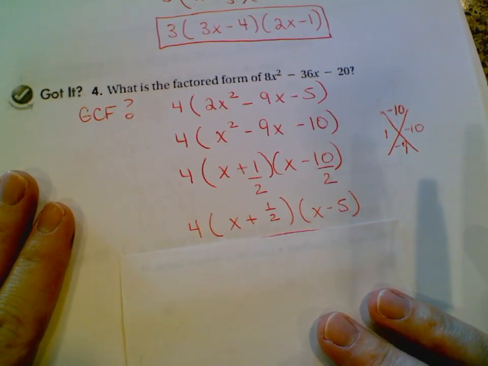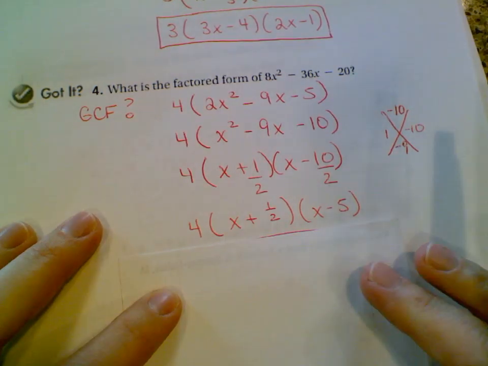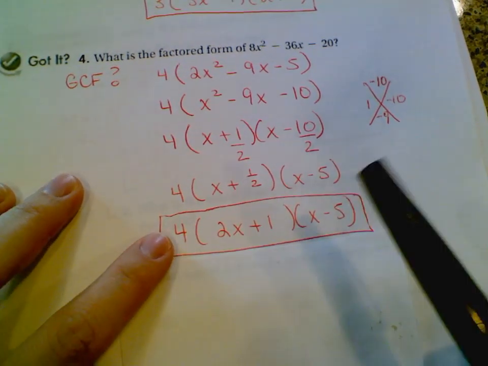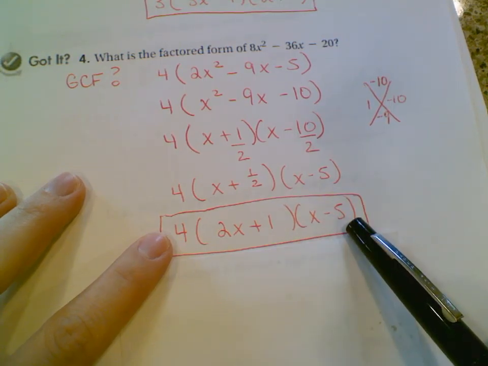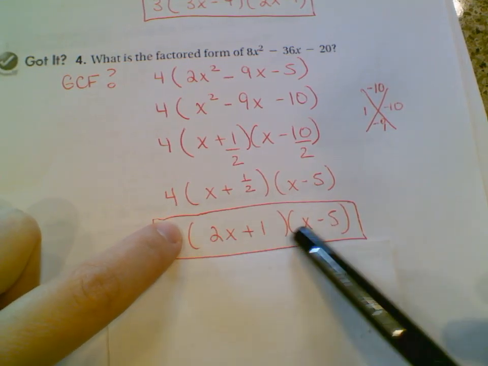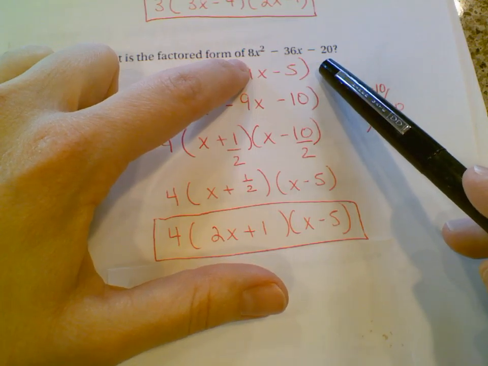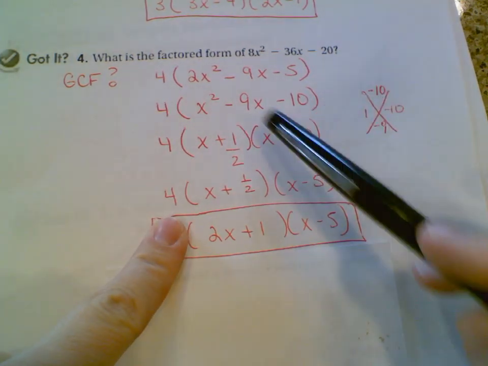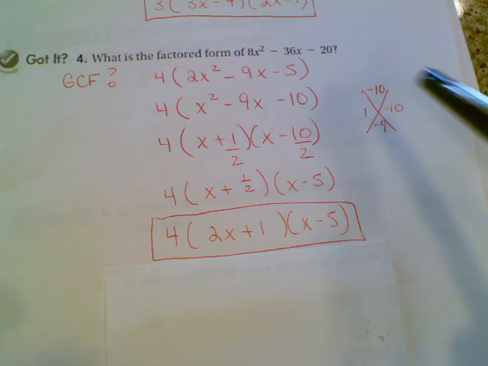So here's what I currently have. Then I see that fraction and I'm going to have to bottoms up that 2. So now I end up with 4 times the quantity 2x plus 1 times x minus 5. Now the reason why it's so important to keep that 4 out there is because if I were to multiply these and then multiply everything by 4, I have to get back to my original. So if you don't put that 4 in there, you won't get back to your original. So you want to make sure that you include that greatest common factor.